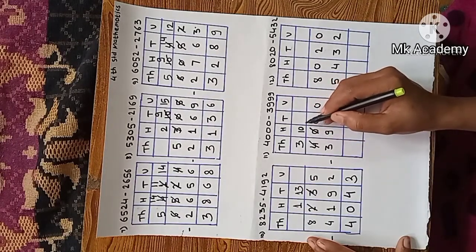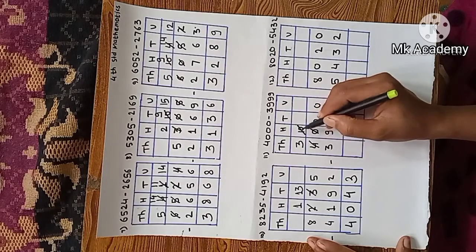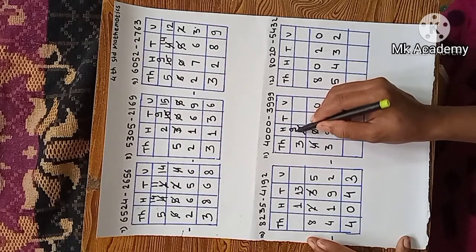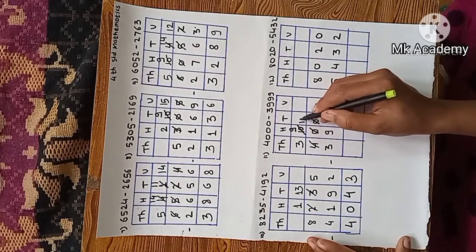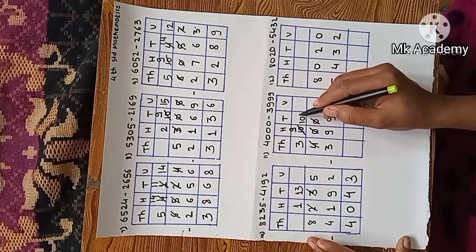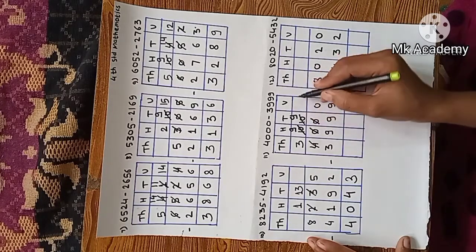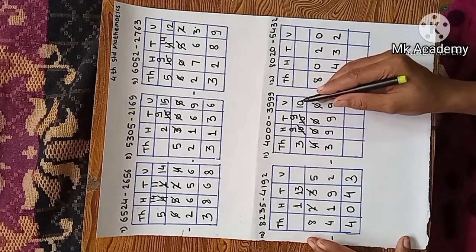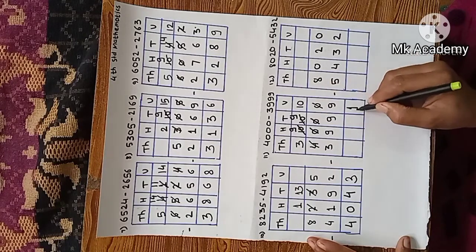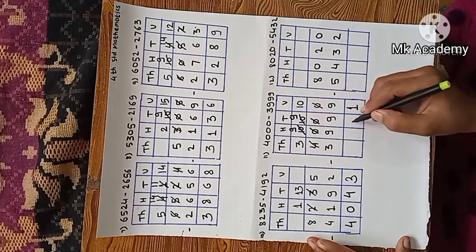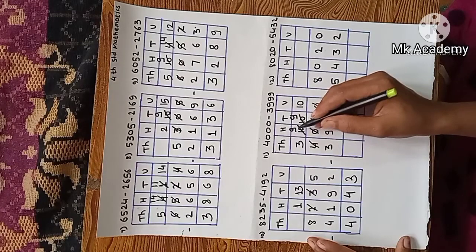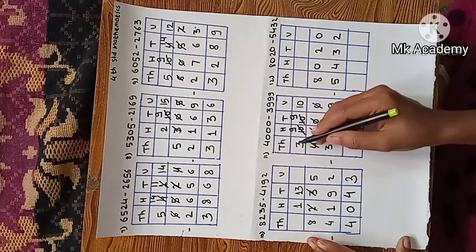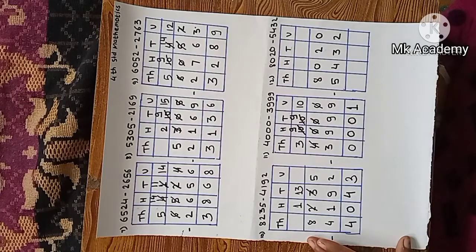Now we can borrow 100 from this 1000. How many hundreds remaining here? 9. Here we get 10 tens. Now we can borrow 1 ten from this 10 tens. How many tens remaining? 9. Here we get 10 units. Now 10 units minus 9 units, remaining 1 unit. 9 tens minus 9 tens, 0 tens. 900 minus 900, 0. 3000 minus 3000, 0. The answer is 1.